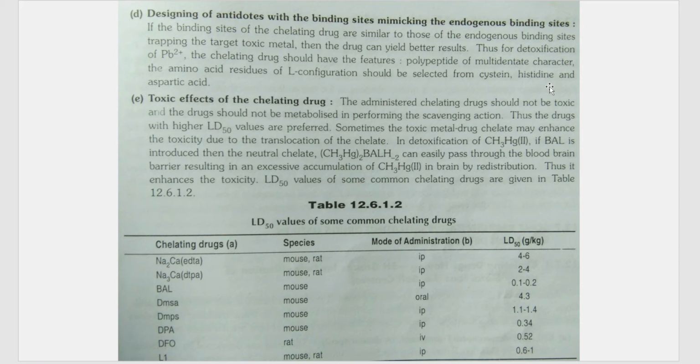So here they're telling that the chelating drug that we are making should look like an enzyme, so that when it is entering the body, and this toxic metal has high affinity, correct, for the enzyme, they will think that these chelating drugs are the enzyme itself and come and form a complex with it. So that is called mimicking the endogenous binding sites.